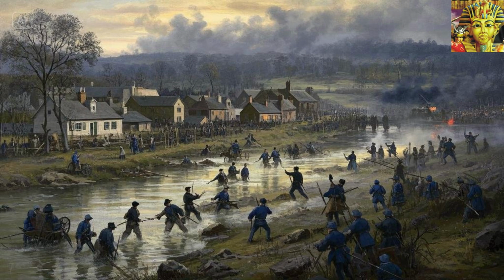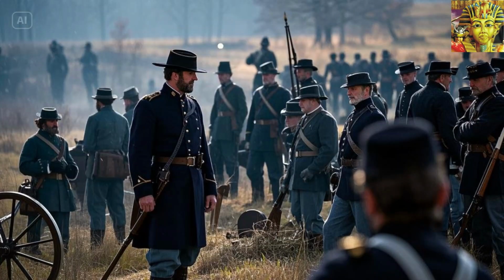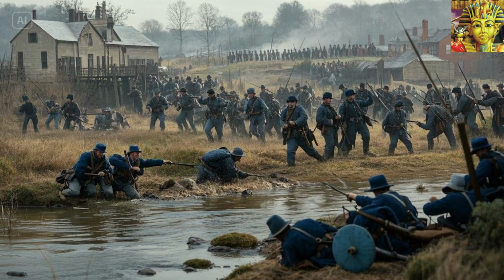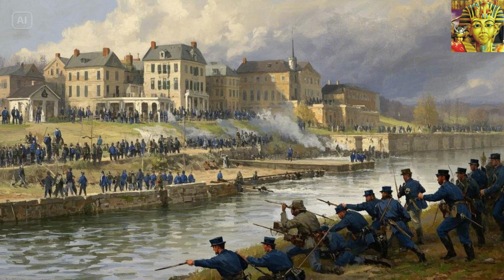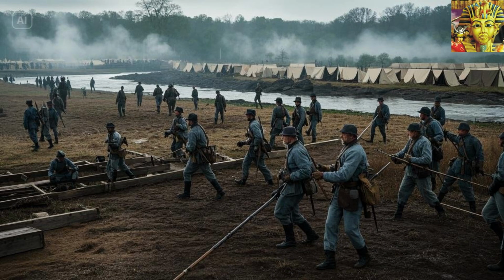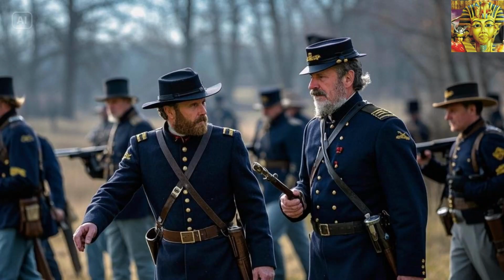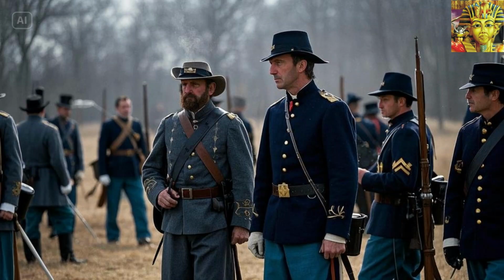The battle in popular culture. The Battle of Fredericksburg has been depicted in various forms of popular culture, including literature, film, and television. These portrayals have helped to keep the memory of the battle alive and have contributed to the public's understanding of its significance. However, the portrayal of the battle in popular culture has also been subject to criticism and debate.